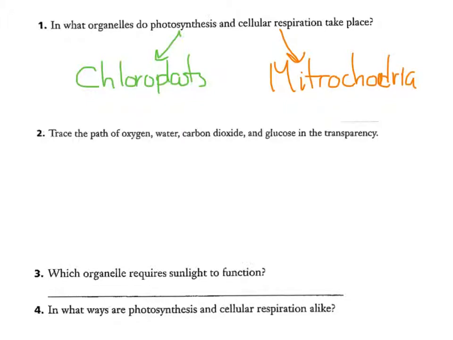Beautiful. Trace the path of oxygen, water, carbon dioxide, glucose in the transparency. Well, we just kind of did that when we colored the whole thing in. So let's not worry about question number 2. I think we can kind of go on. We understand what kind of just happened. We looked at it. We colored it. It's beautiful. Now, question number 3.